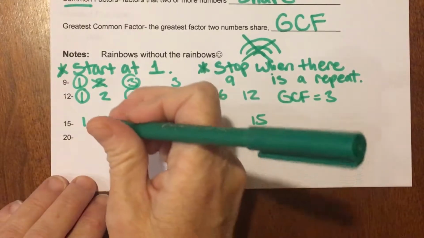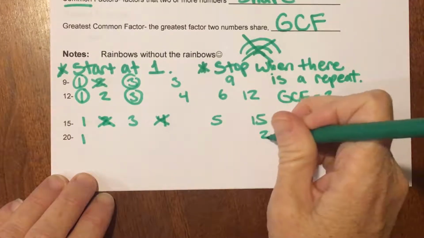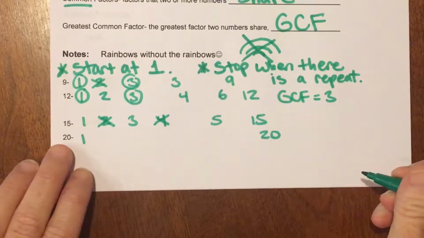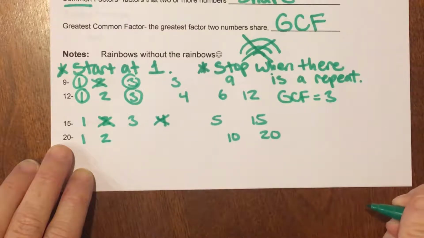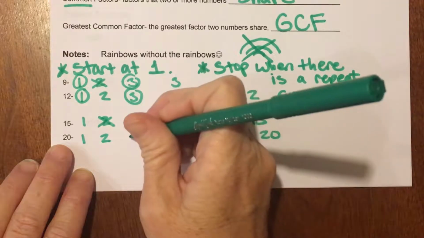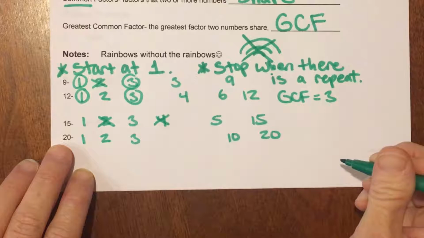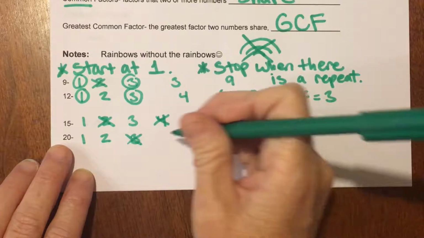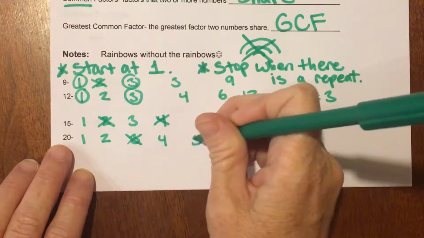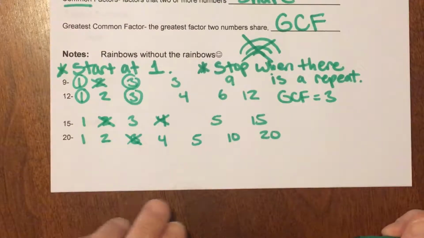Okay, let's try 20. 1 times 20 equals 20. 2 times 10 equals 20. 3 times nothing equals 20. 4 times 5 equals 20.